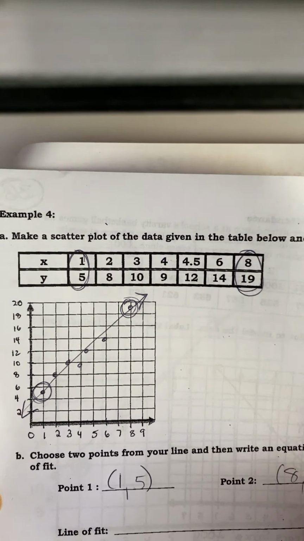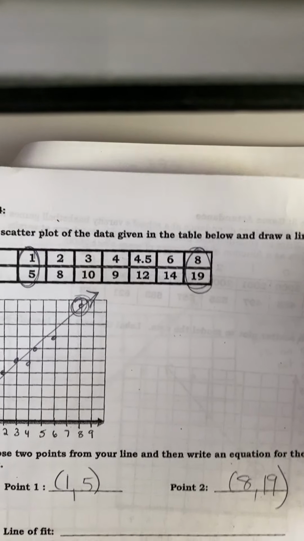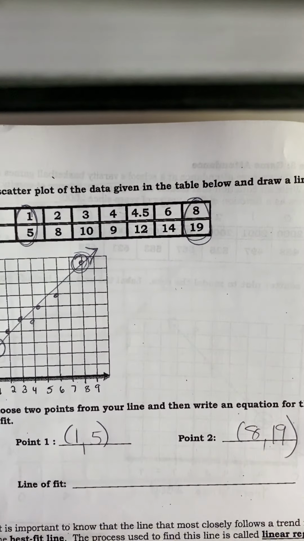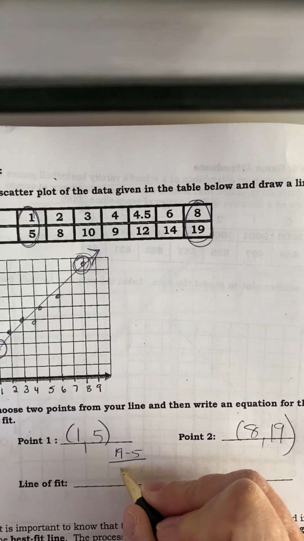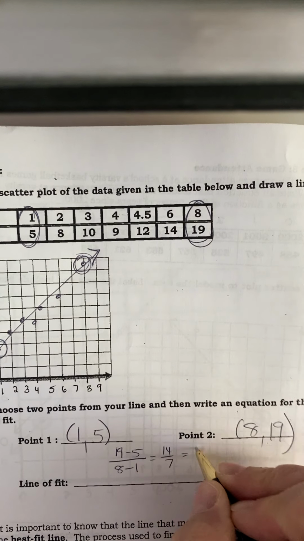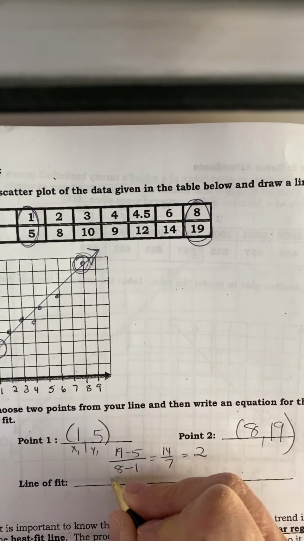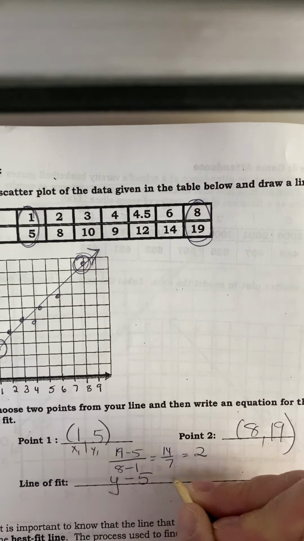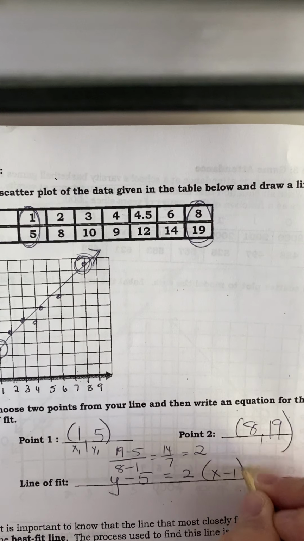What do I do now that I have 2 points? I'm going to find the slope. I do 19 minus 5 over 8 minus 1, and I get 14 over 7, which is 2. Now I make this x sub 1, y sub 1. I say y minus 5 equals 2 times x minus 1.